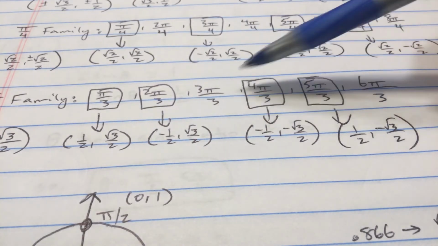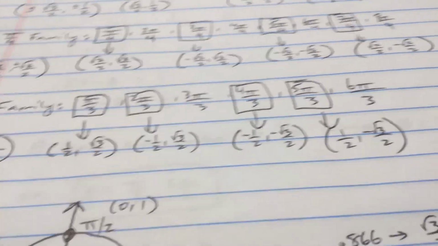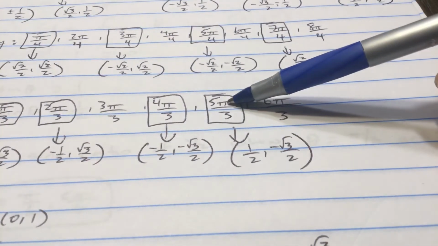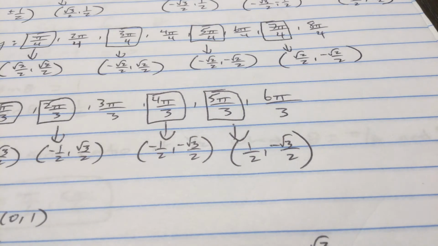That's 1. It reduces. This does not reduce. We're in the third quadrant: cosine negative, sine negative. Add another third, you're in the fourth quadrant: cosine positive, sine negative. Those are the 3 measure families. All right, so it's not terrible.